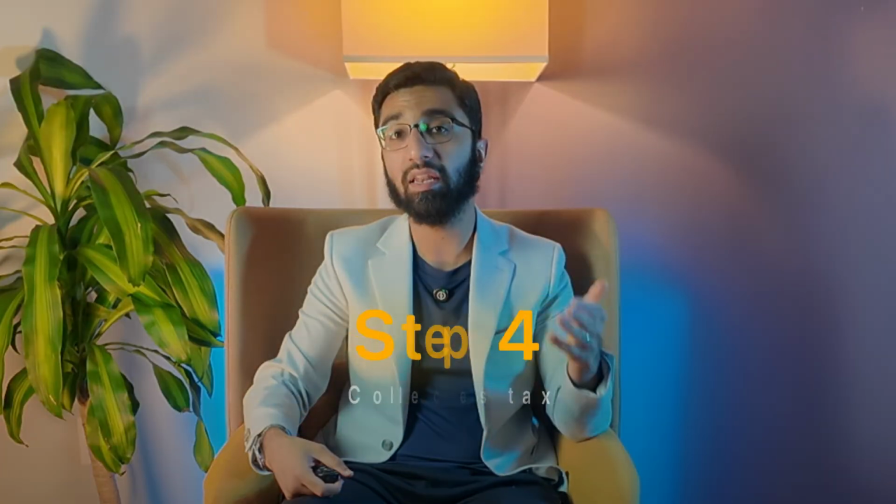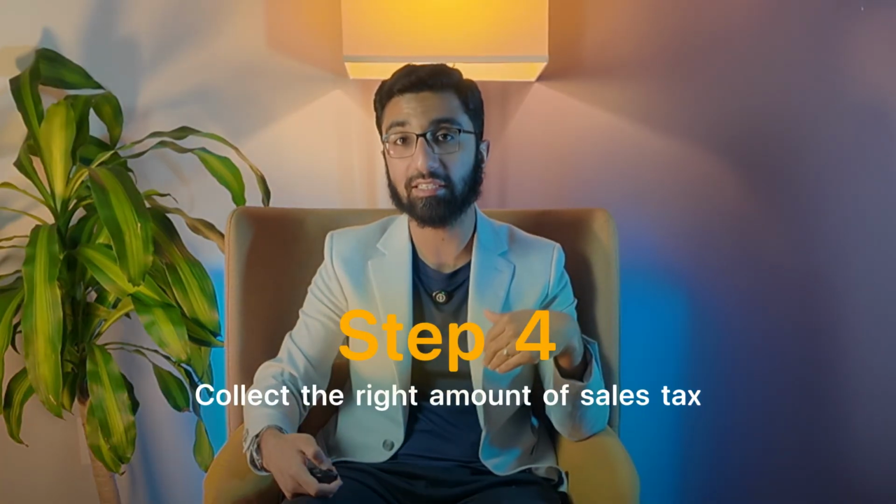Step 4 is to collect the right amount of sales tax, and this will be based on the buyer's address. So when they check out on your website and put in their zip code, it's going to automatically calculate the sales tax if you're using Shopify or if your website is already linked to one of these tools.